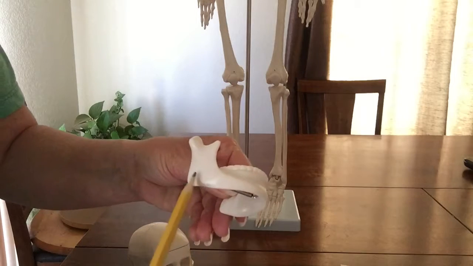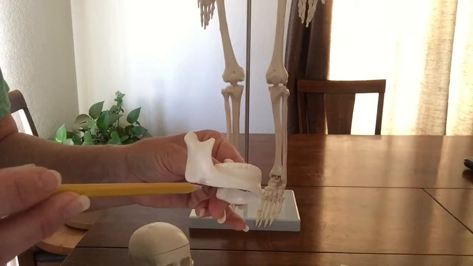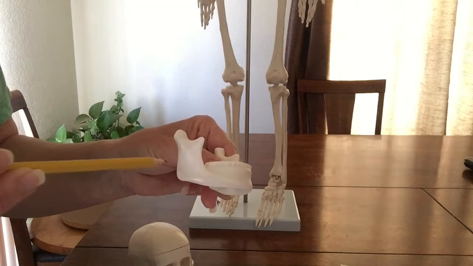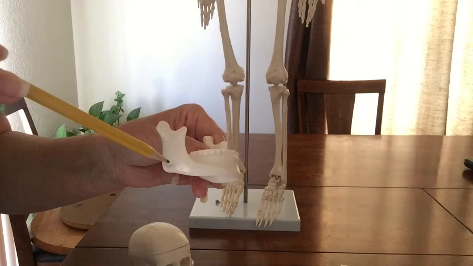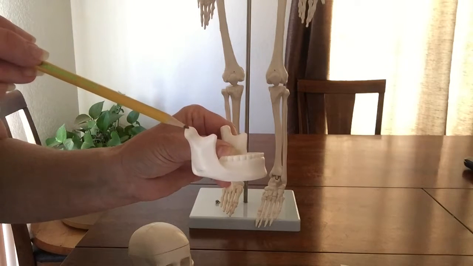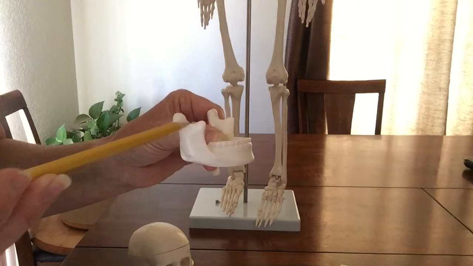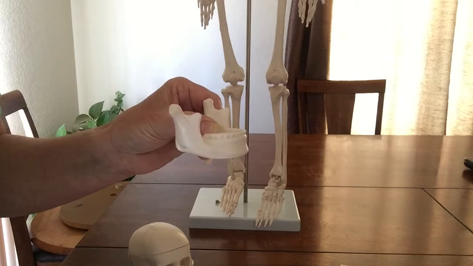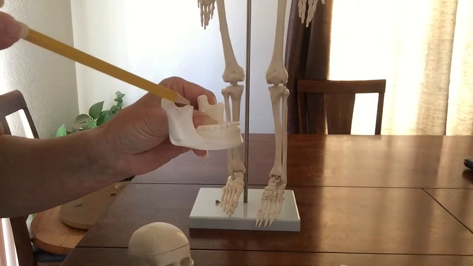The body of the mandible, the angle of the mandible here, the ramus, which is right here, just draw that on, the mandibular condyle, which would be this piece here, the mandibular notch, right here, the mandibular notch, and the coronoid process, which is this inner point on the mandible.